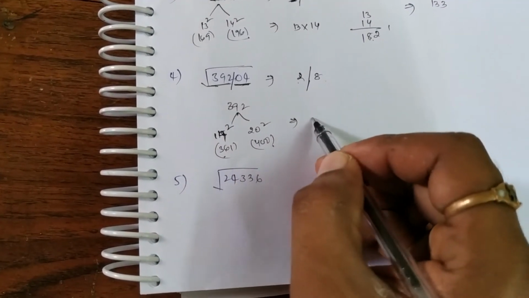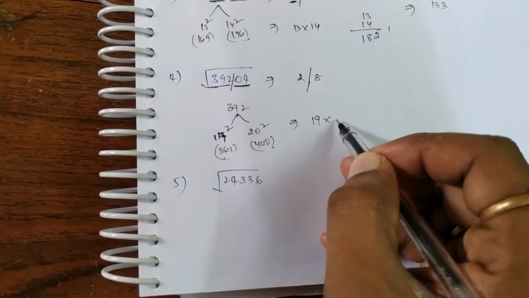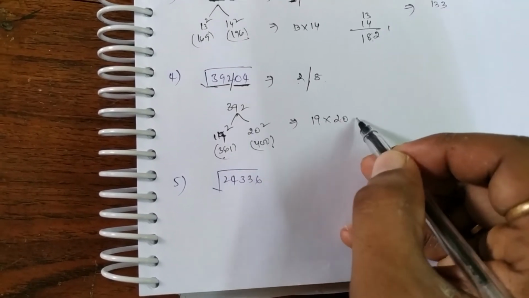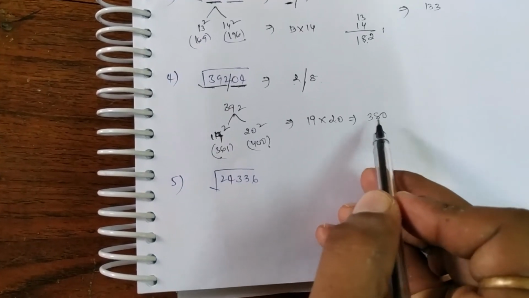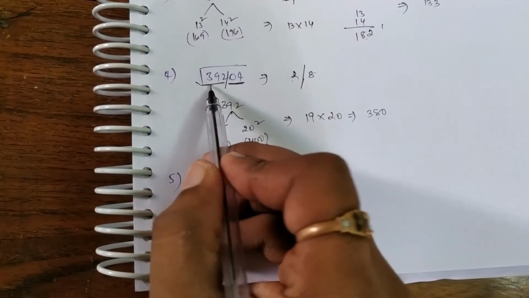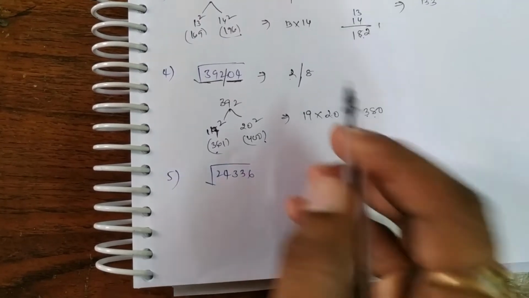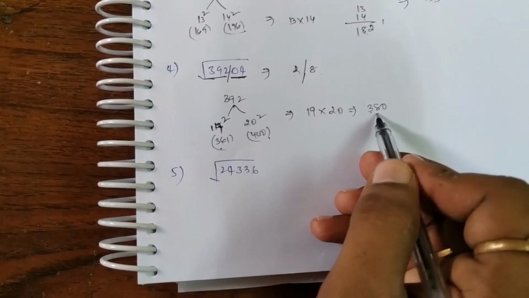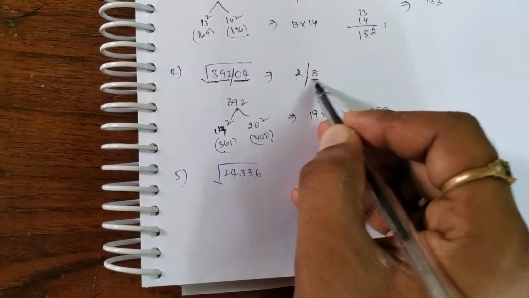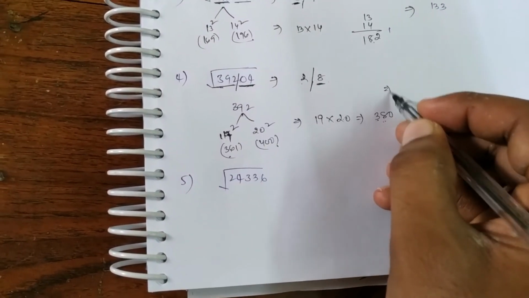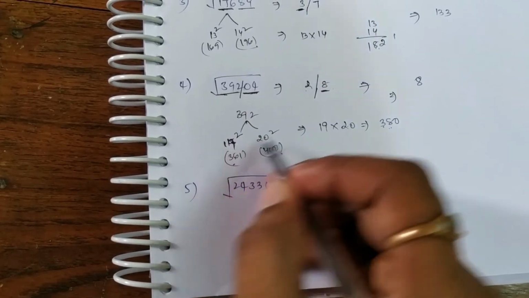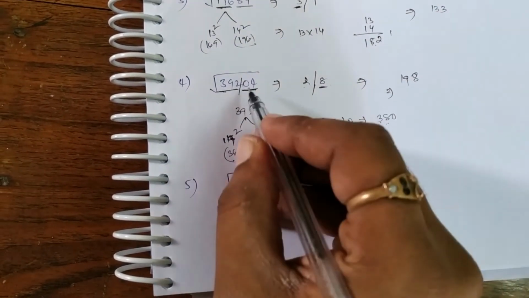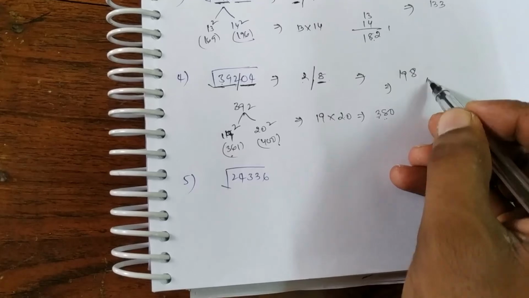We have to multiply 19 by the next number, 19 into 20, that is 380, and we have to check whether the number 392 is smaller or bigger than 380. Here the number 392 is greater than 380, so we have to take the greater value, that is 8. So the unit place is 8, and the next digits are 19. The square root value of 39204 is 198.